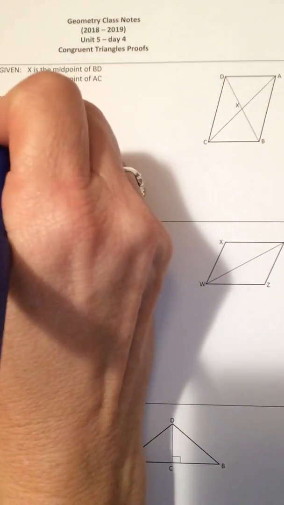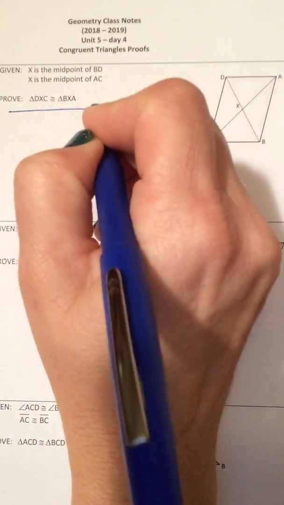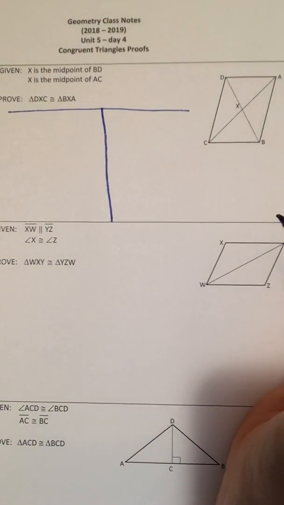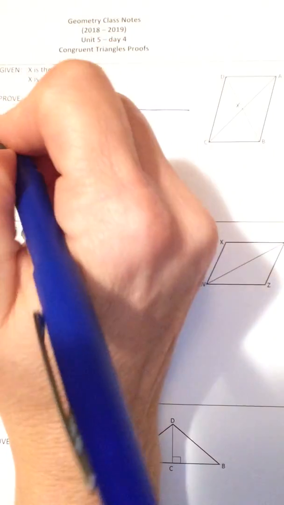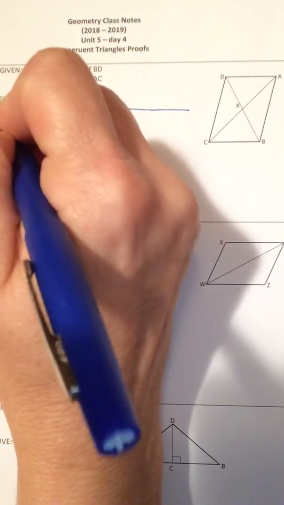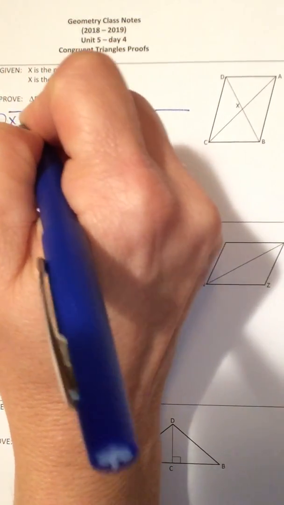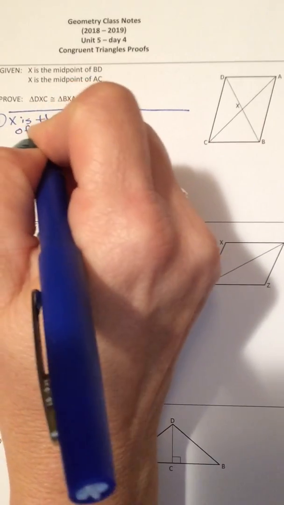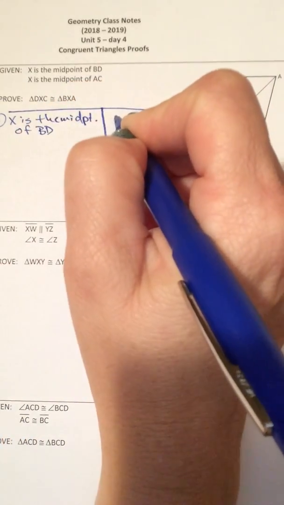The first statement that I'm going to make is one of the given statements, and generally when you do a given statement, you just write "given" as the justification. So my first statement will be X is the midpoint of BD, and I'm going to state that that is given.